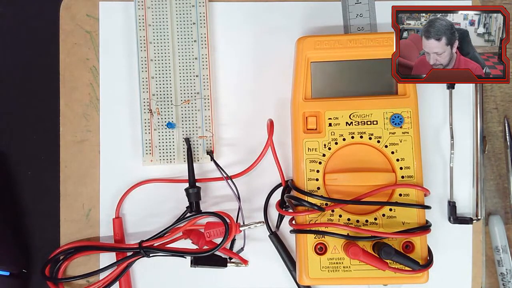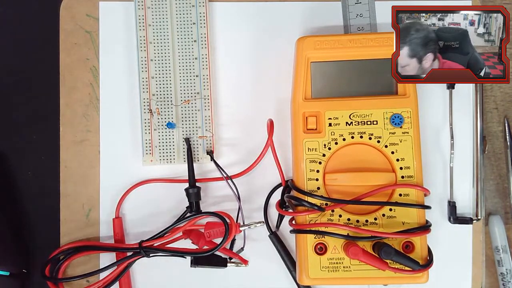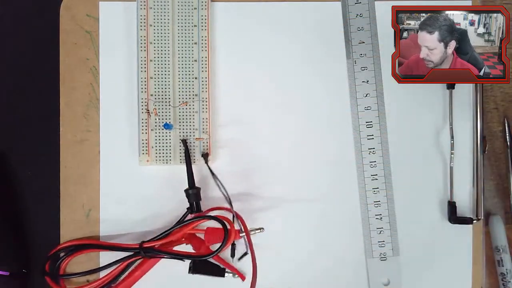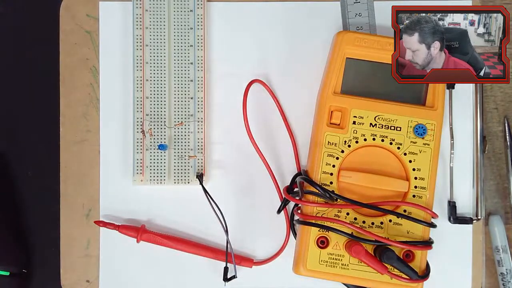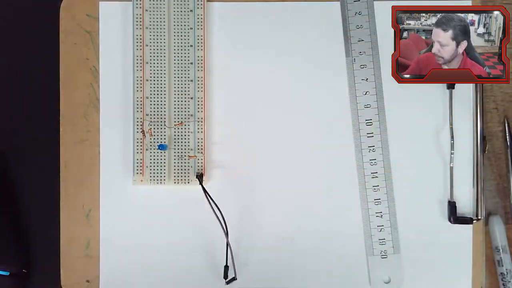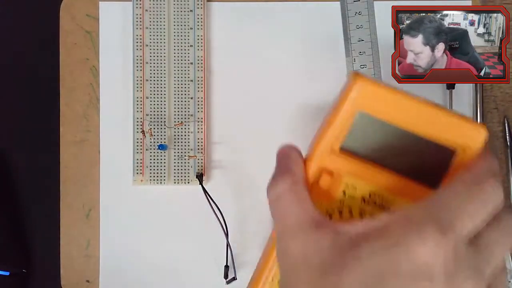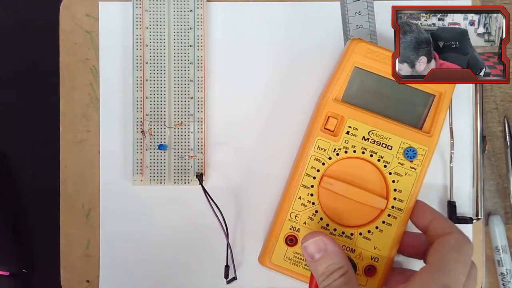I just wanted to show that there are different types of leads out there, and they're not terribly expensive, and most of them are interchangeable. Most have the same type of plugs in here, which I'll get connected. You can use them on a different variety of multimeters. They're not universally interchangeable as far as I know. Nothing is, but at least they're close.